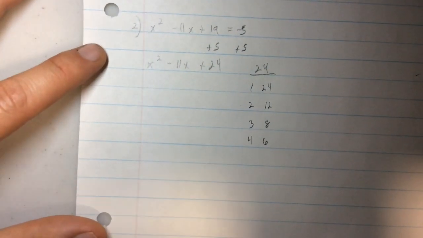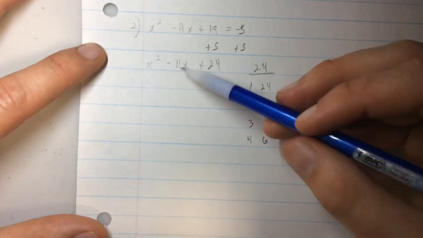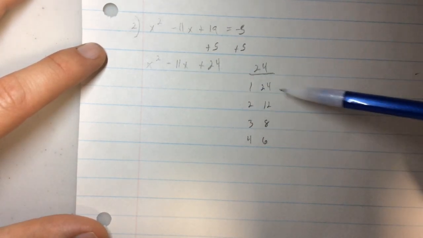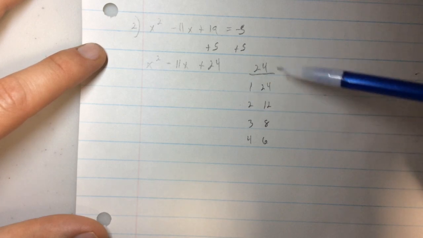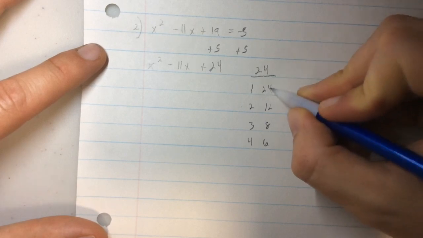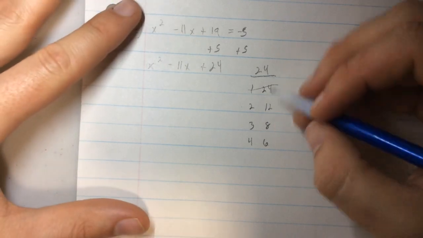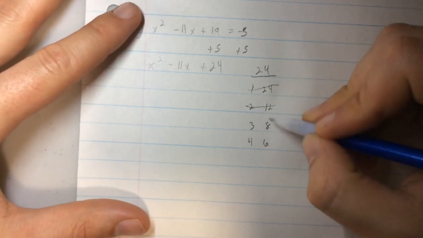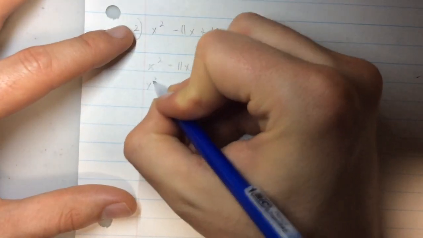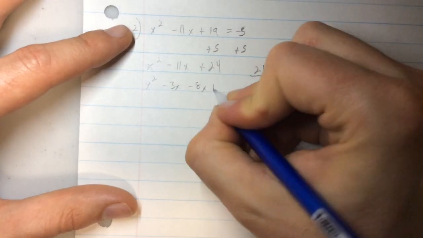At this point, we're trying to figure out which 2 of these, if I add them together, will end up giving me a -11x. Since this is a negative number and this is a positive number, we know that both of these numbers are going to have to be negative, because a negative times a negative is what gives me a positive. So this is either going to give me 25 or 23. That doesn't work. This is either going to give me 14 or 10. This one gives me 11 or 5. There's 11, and this is either 10 or 2. So when I rewrite this, it's going to be x squared minus 3x minus 8x plus 24.